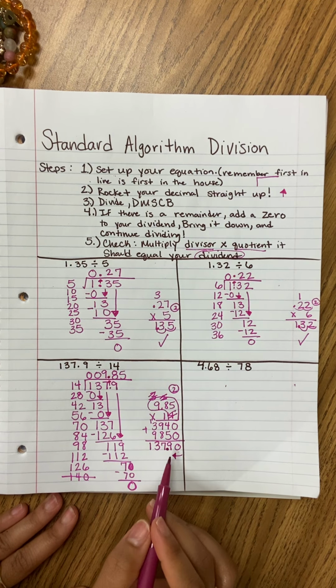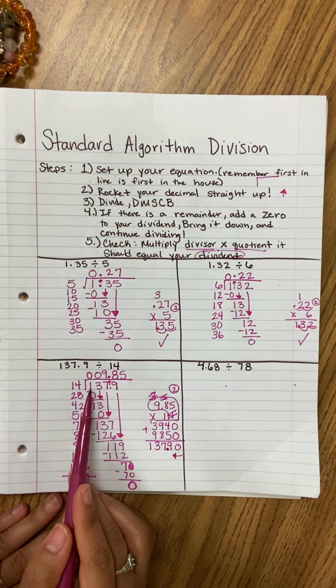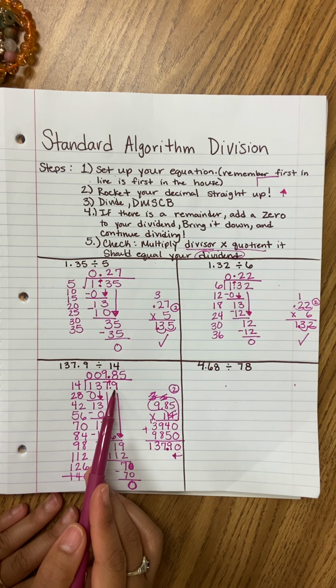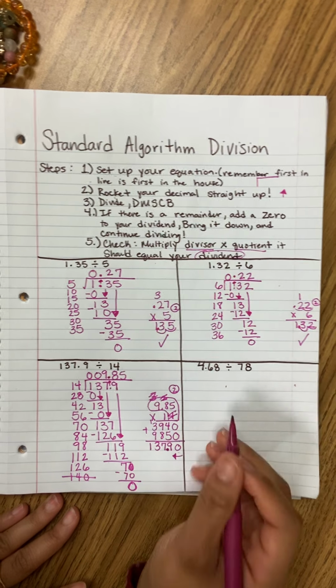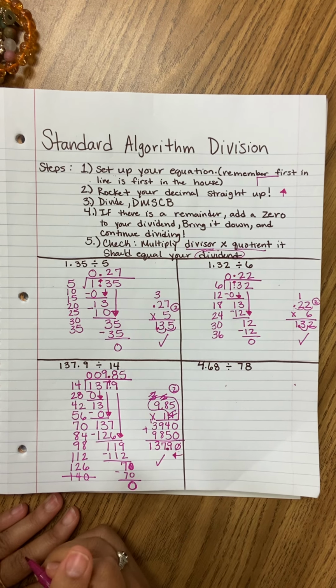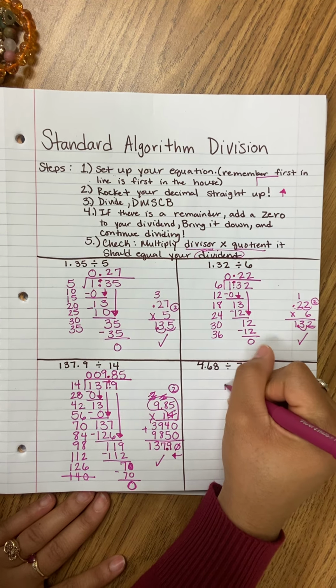Okay, now this one says 137 and 9/10. This one says 137 and 90 hundredths. This 0 is just a placeholder, so that is the same answer. It does check out.